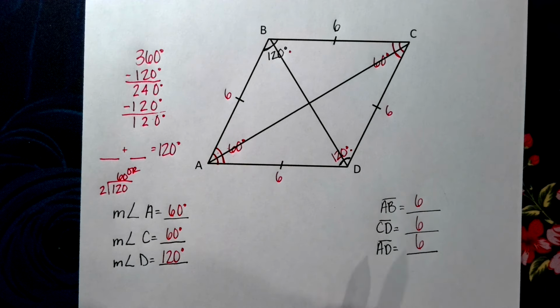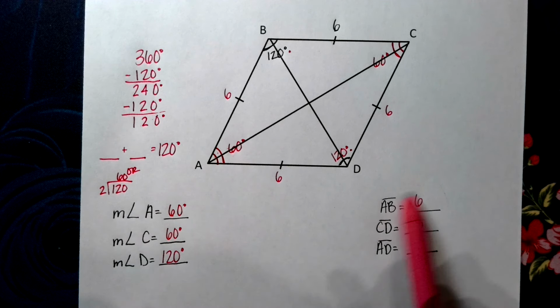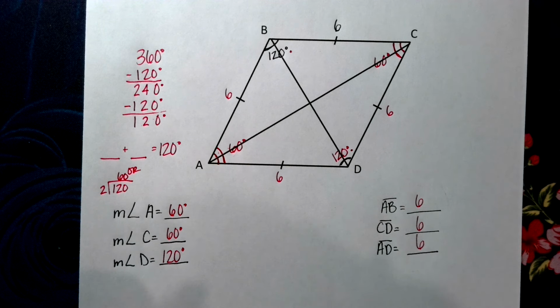Use those characteristics that we went over about the angles and the side lengths to help you solve these problems on your worksheet.